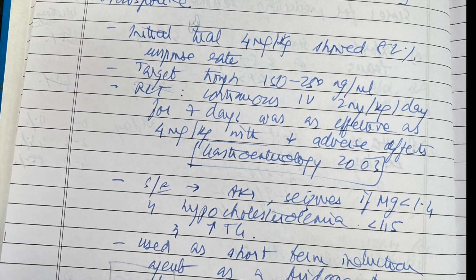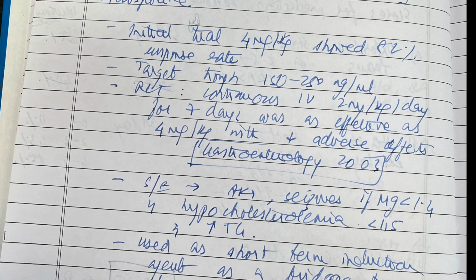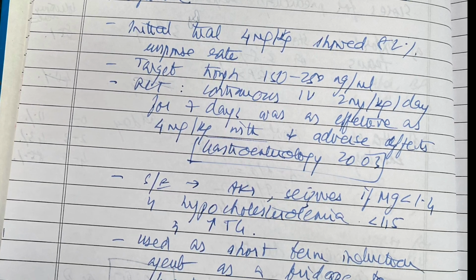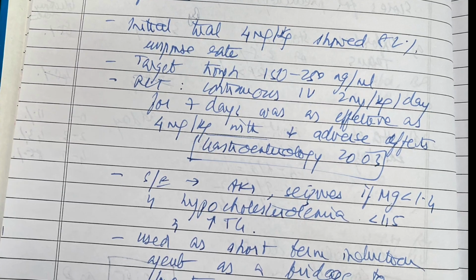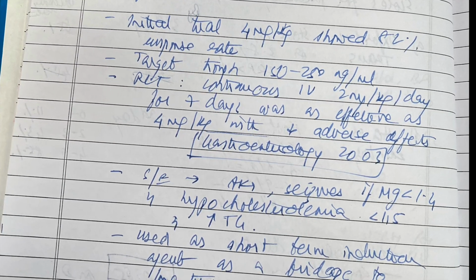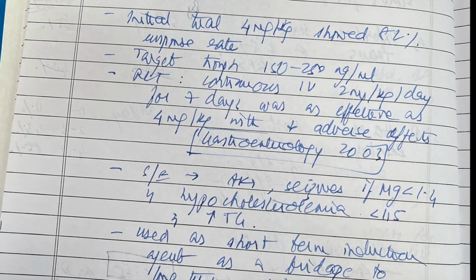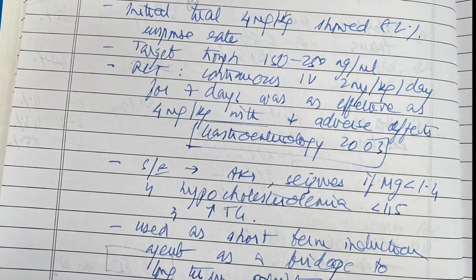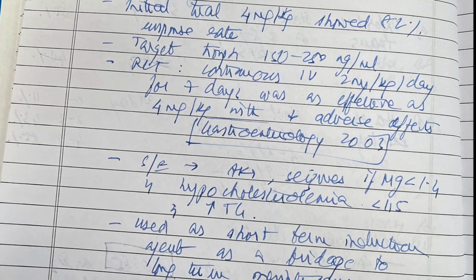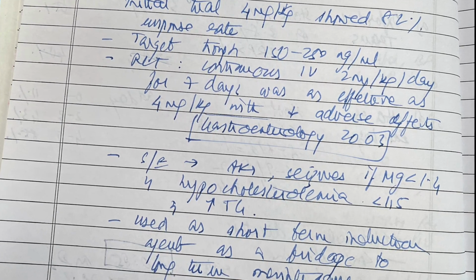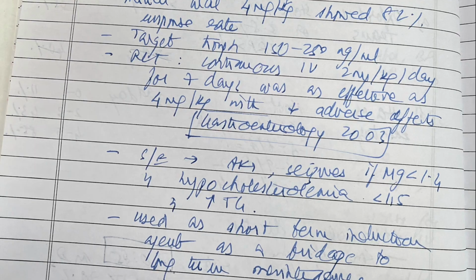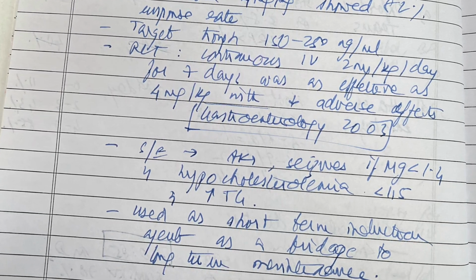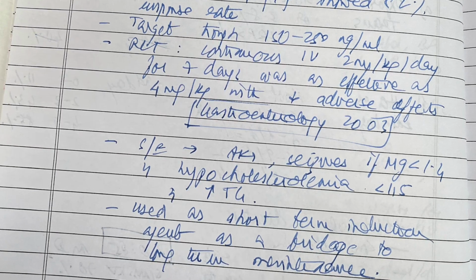We can give cyclosporin instead of hydrocortisone. Initially, 4 milligrams per kg, which showed 82% response rate. The target trough level is 150 to 250 nanogram per ml. A randomized controlled trial shows that continuous IV 2 milligrams per kg per day for 7 days was as effective as 4 milligrams per kg with a reduction in side effects, according to Gastroenterology 2003.